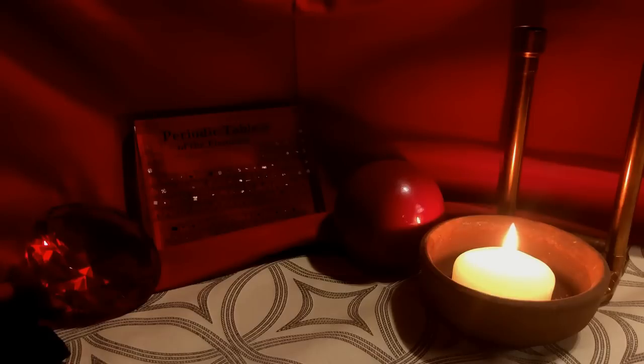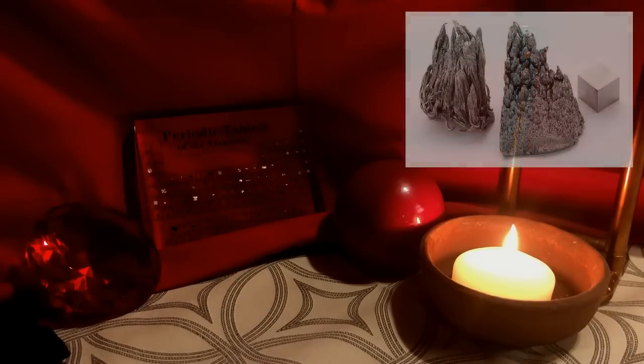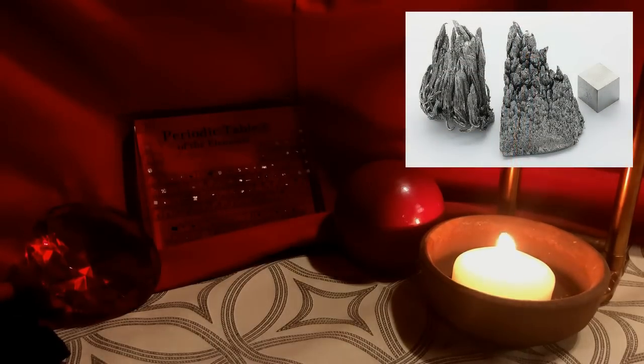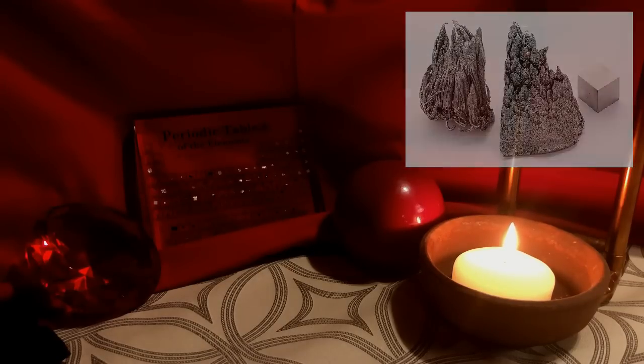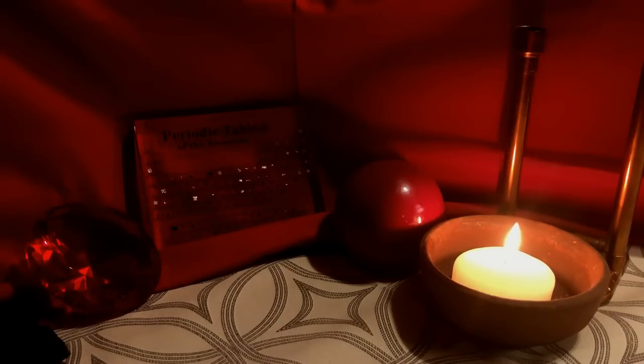After strontium comes element number 39, yttrium, which I already mentioned as a rare earth element. It is used in LEDs and various industrial applications, like the production of electrodes, of lasers, or medical applications.